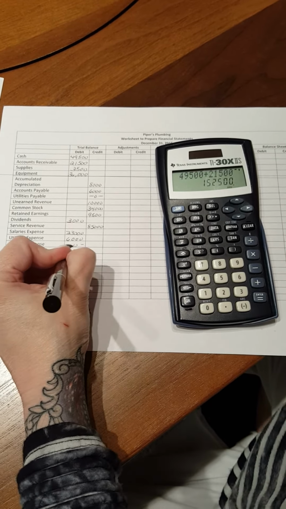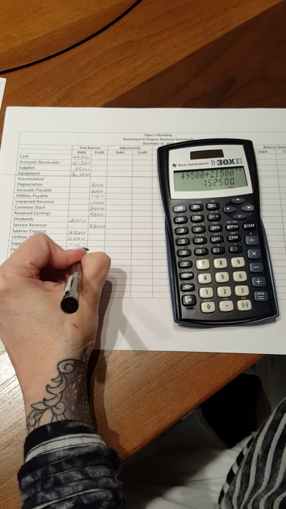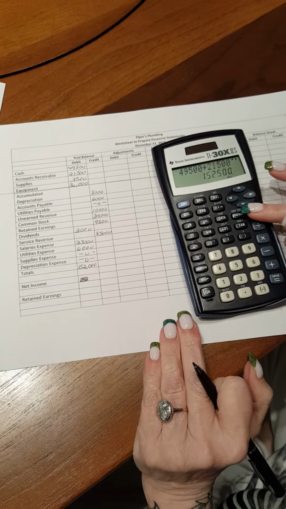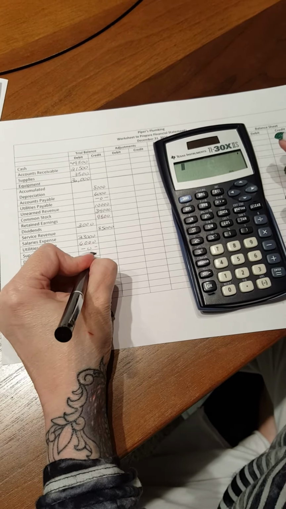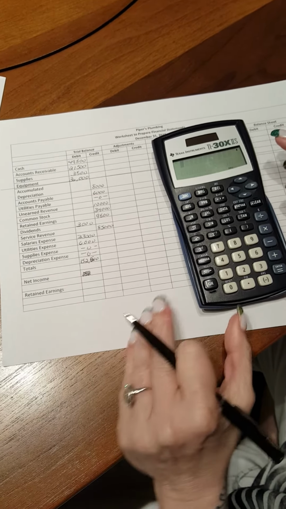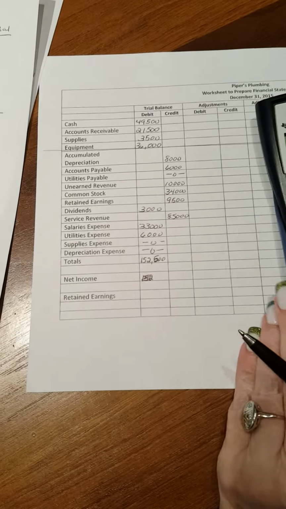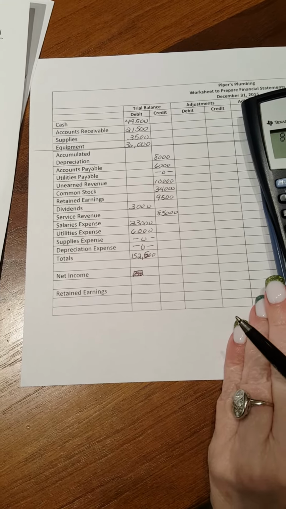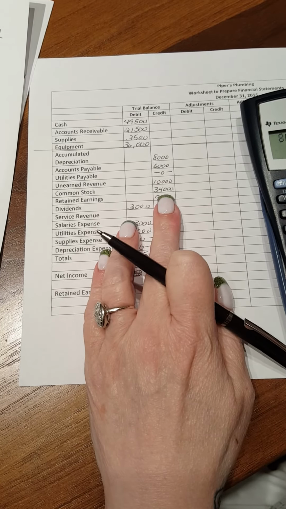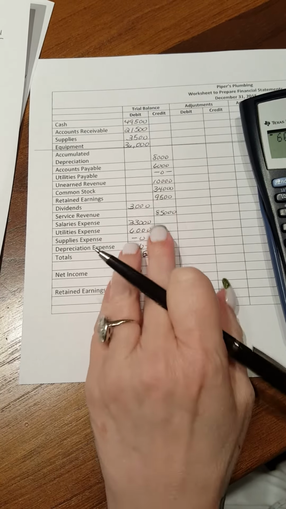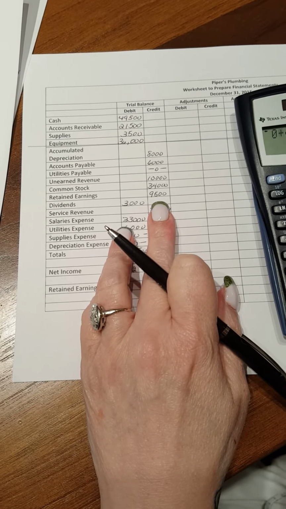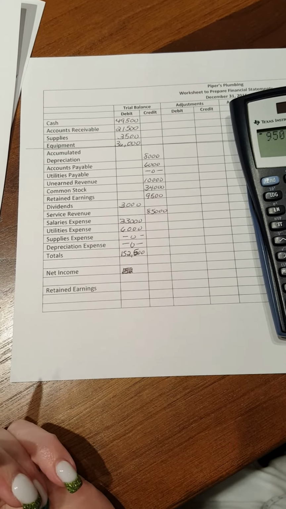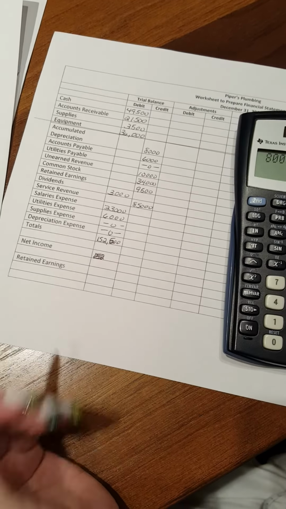Whoops. I want to put that here in totals. We'll use that net income figure and retained earnings later when we're working on one of the other items. We need to make sure that the credit side also equals $152,500. So we've got $8,000 plus $6,000 plus $44,000 plus $9,500 plus $85,000. $152,500.